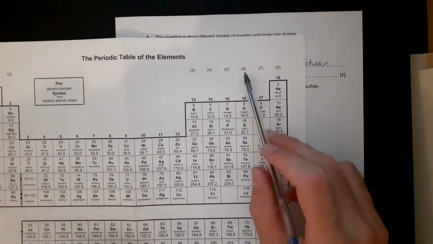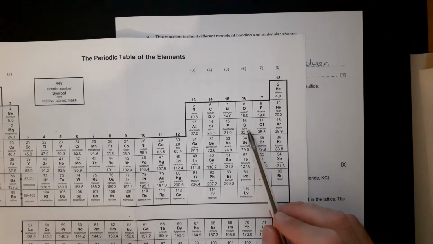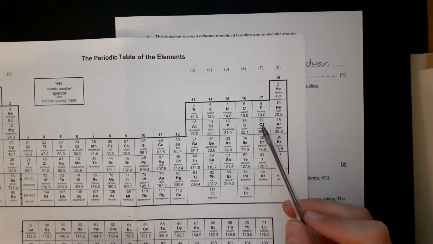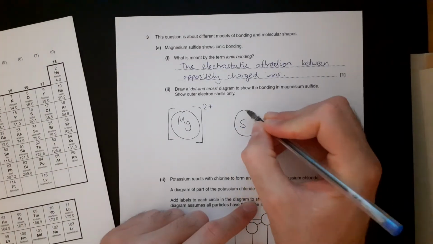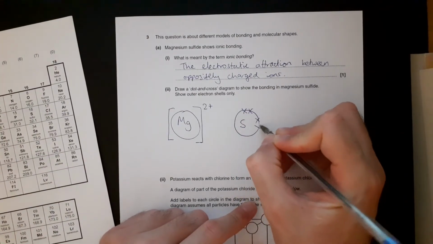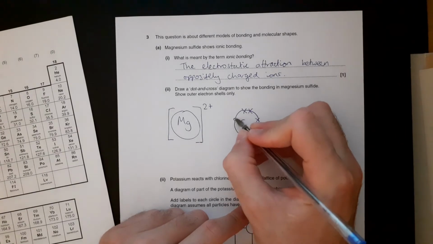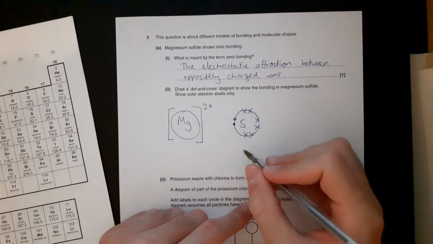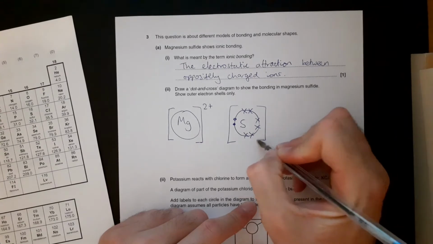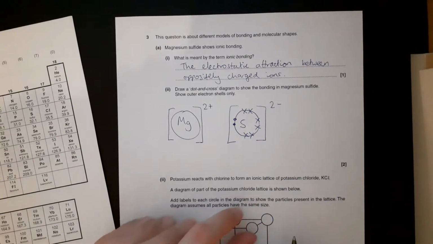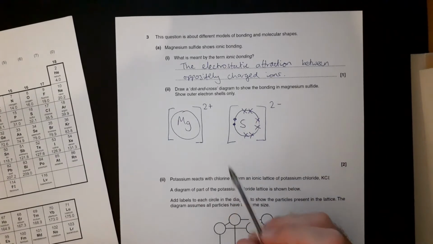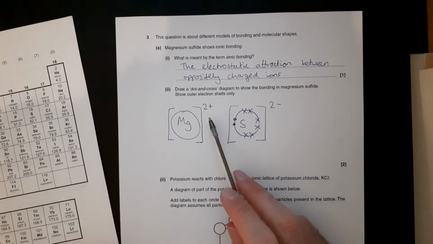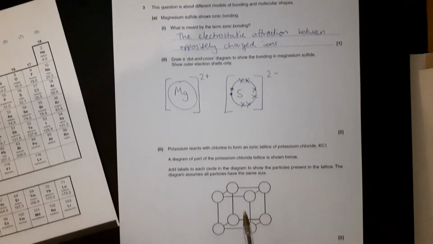Sulfur is in group 6, so it's got 6 in its outer shell, and it's going to gain 2 electrons to get up to 8. So here's my sulfur. Here are its 6 electrons that it had anyway. Here are the 2 that it's gained from the magnesium, and if it's gained 2 electrons, it's going to have a 2- charge. Be careful with the charges, it should be 2+ and 2-, not -2 and +2. They might get a bit picky with that.